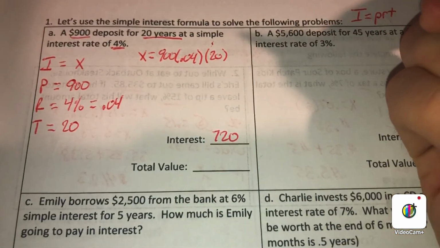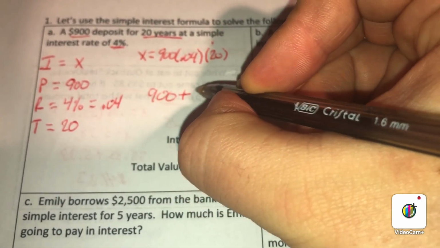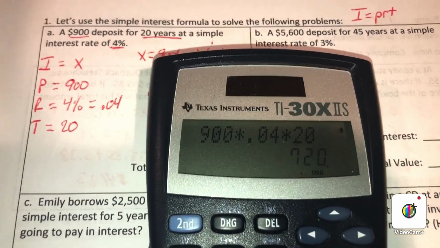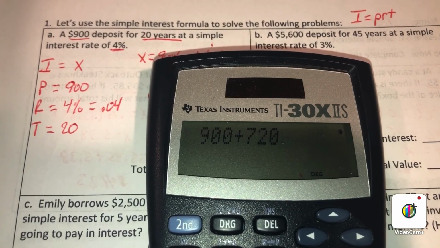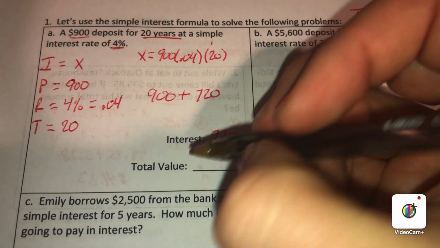That's the interest. Now we take how much we had plus the interest, and that gives us the total value. So 900 plus 720 is $1,620.